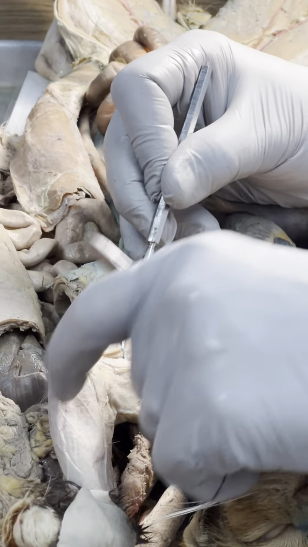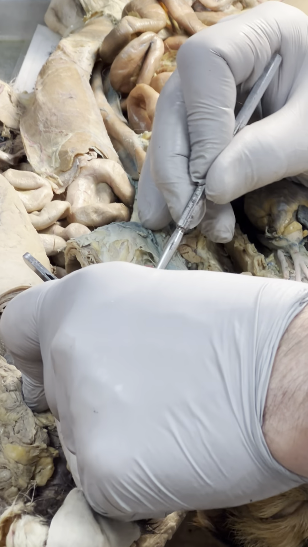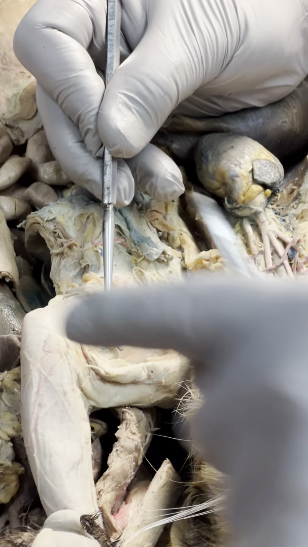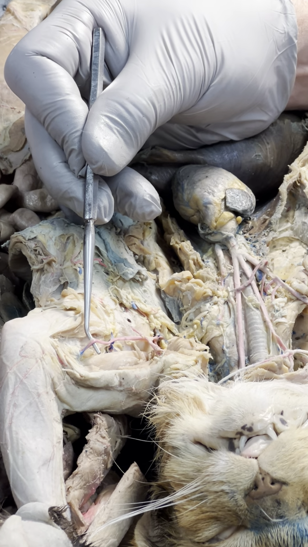And here's how I do brachial. See what I'm saying? There's no confusing that. We're way out in the arm here. That's brachial.